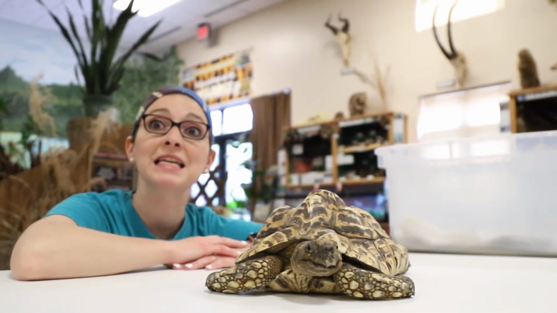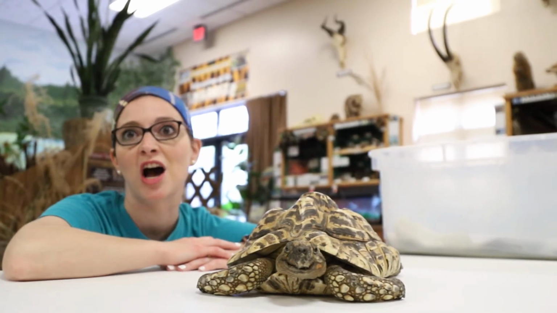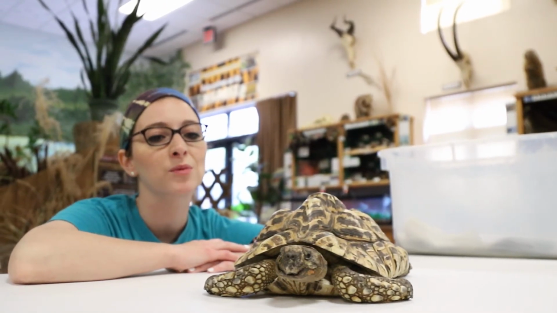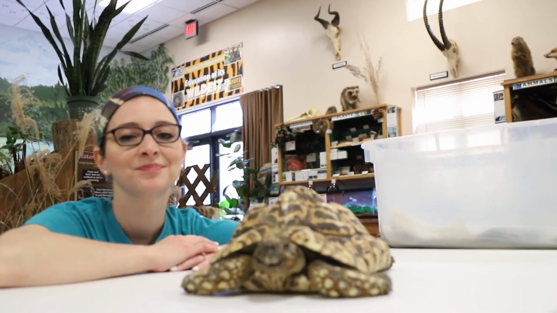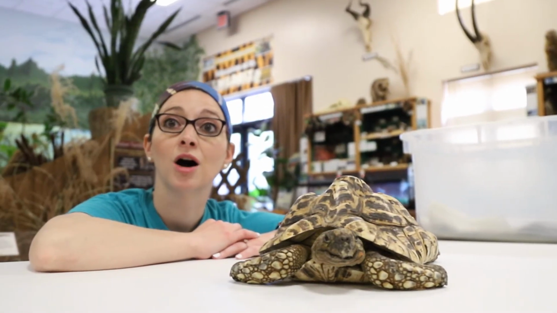What's his name? His name is Speedy, which is funny because tortoises are not fast. The other one that we have is Sheldon, so playing off of the shell. That's all I have. Okay.